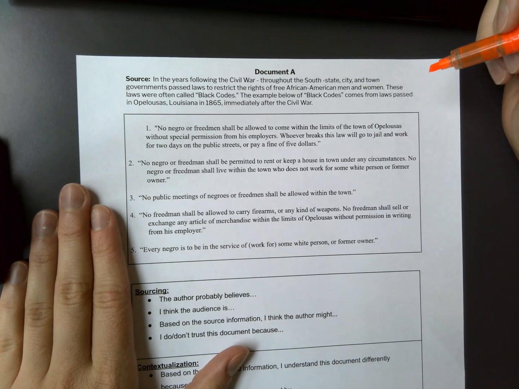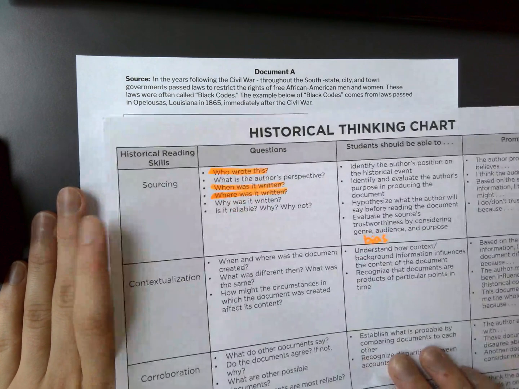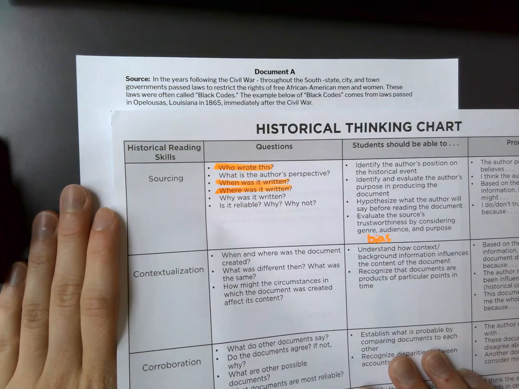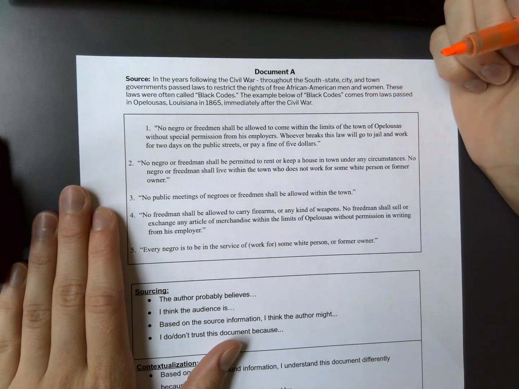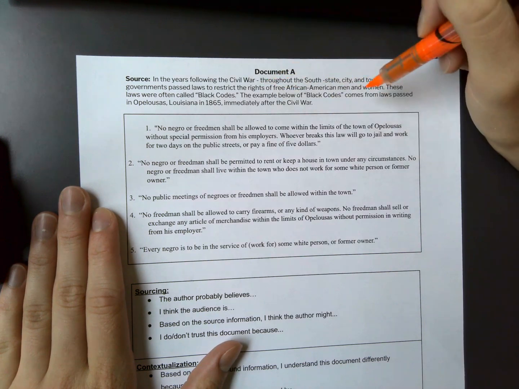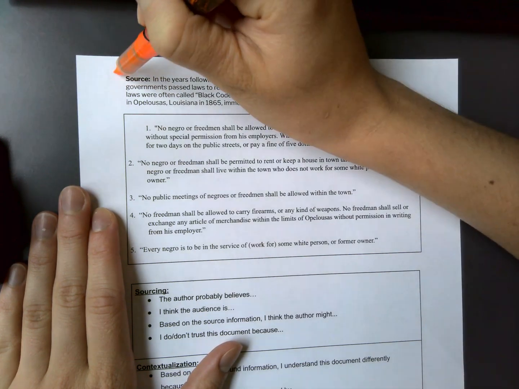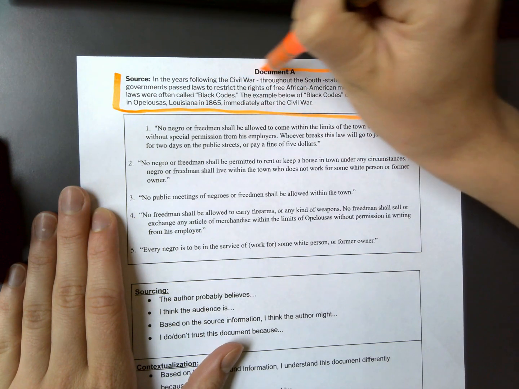So the first thing I'm going to ask myself when I look at this is, who wrote this? And it doesn't have an author. So what do I do? To answer that question, I'm looking at this box here. It says where the source is coming from and stuff.